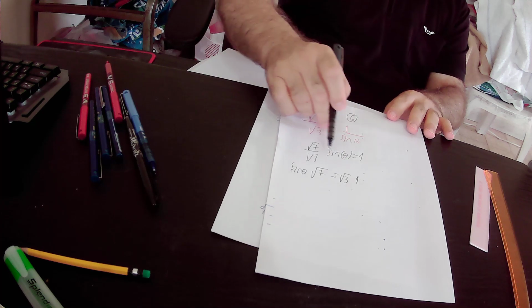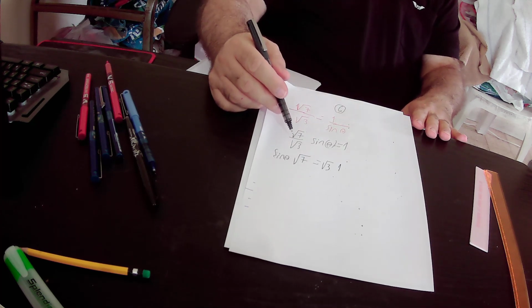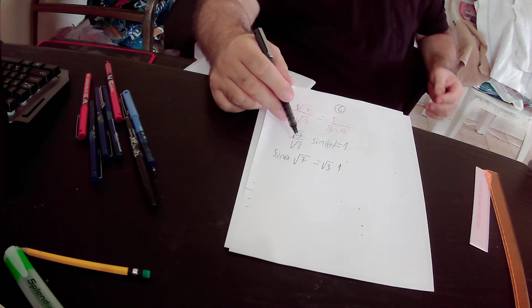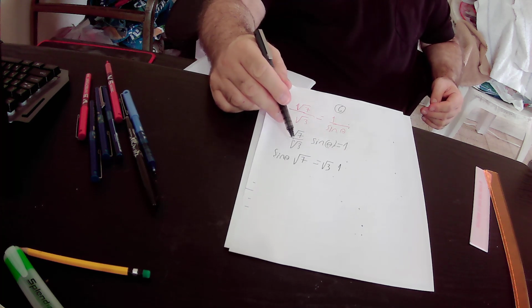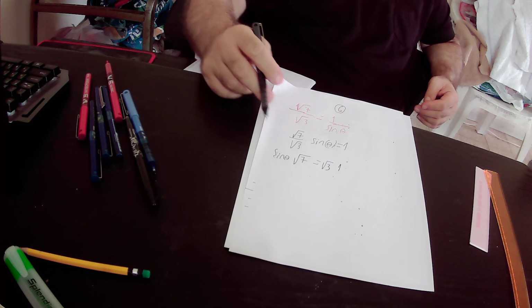So in this equality we will divide this equality by root 7 in order to find out the value of sinus theta.